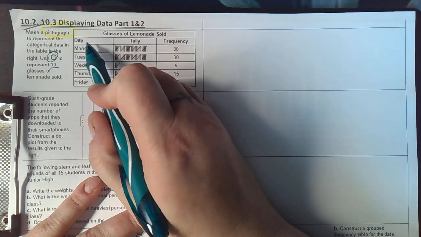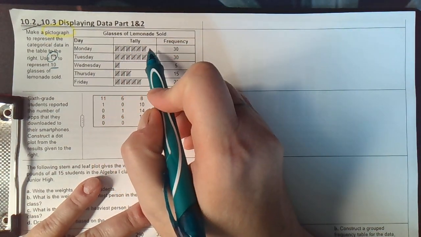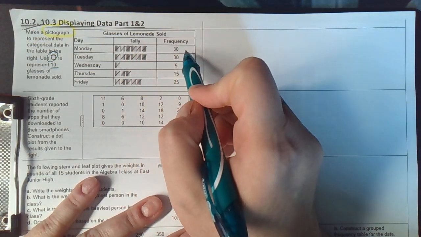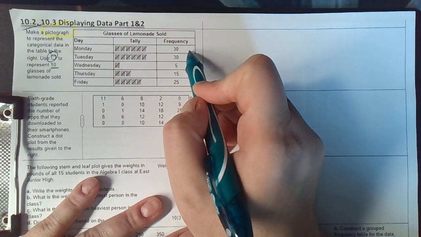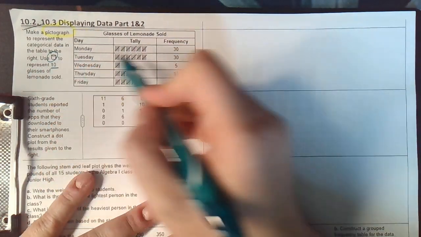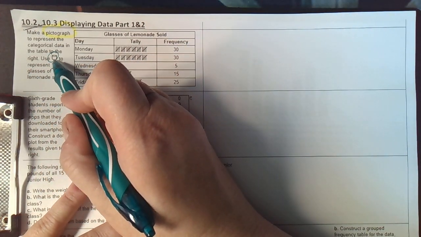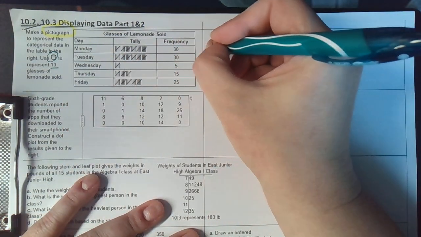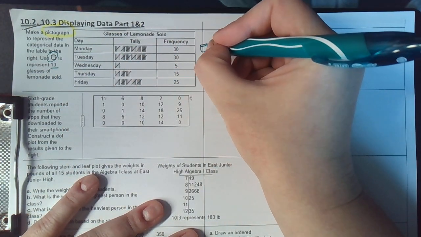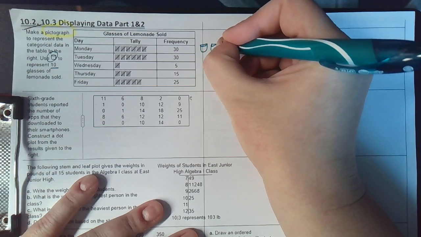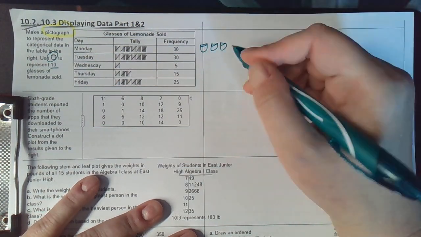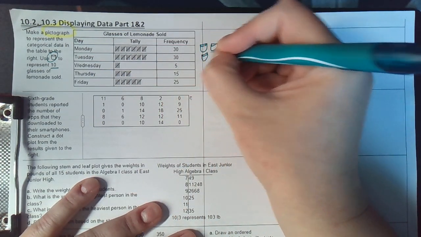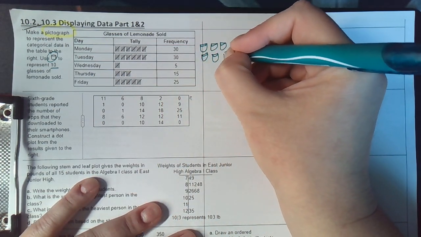If we look at this first day, Monday, we sold 30 glasses, it looks like, 30 tick marks. That means the frequency is 30. If I want to draw the pictures for that, how many glasses would I need, or how many little glasses would I need to represent 10 each? I'd need 3. Pretend those are glasses. The next one has a 30 again, so I'd need 3.